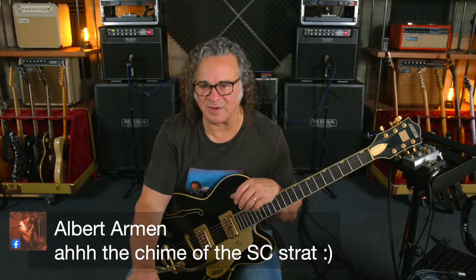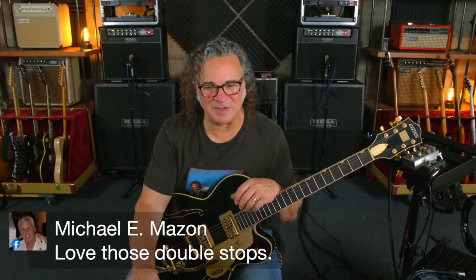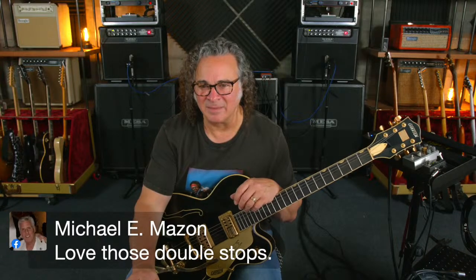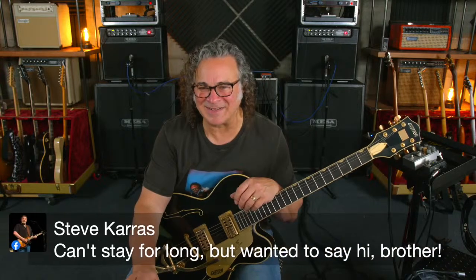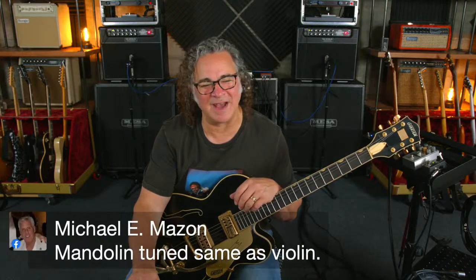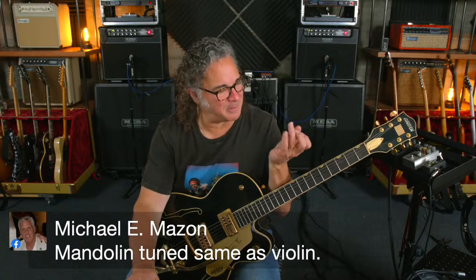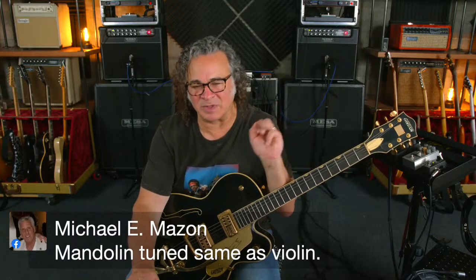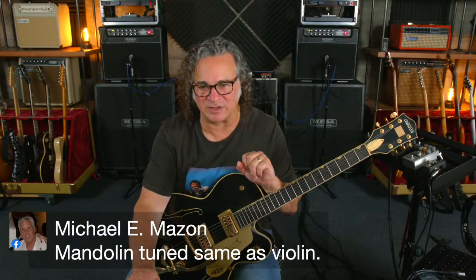And yeah, the Strat sounds great. Michael, what's going on? Thank you very much. Double stops are magic. Magic, magic, magic. Steve Karras, great to see you. Thank you so much. Mandolin, tuned same as a violin. Yeah, the funny thing is when my pads are wide enough, I can get away with guitar, but any of those smaller scale instruments, I'm in serious trouble. Bonjour. You are digress, my friend.